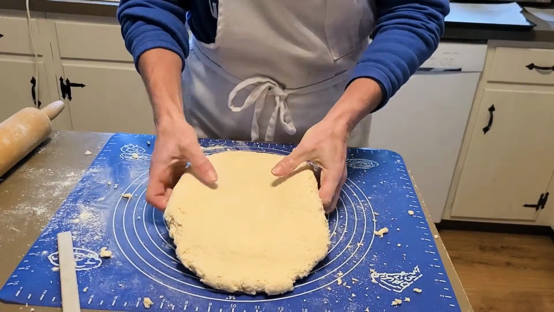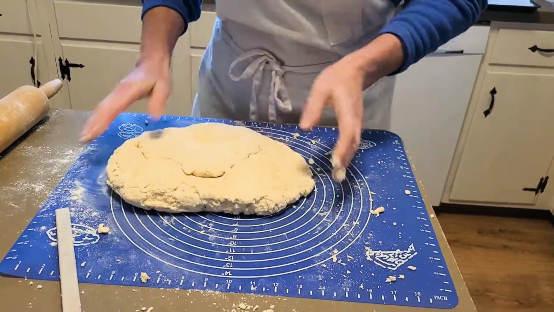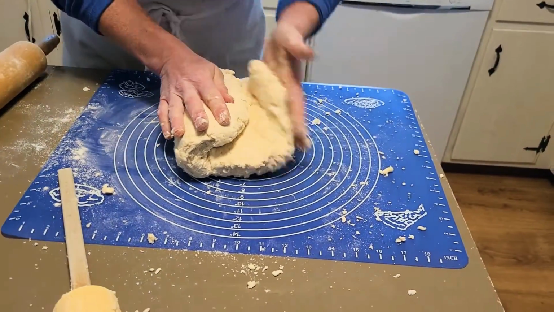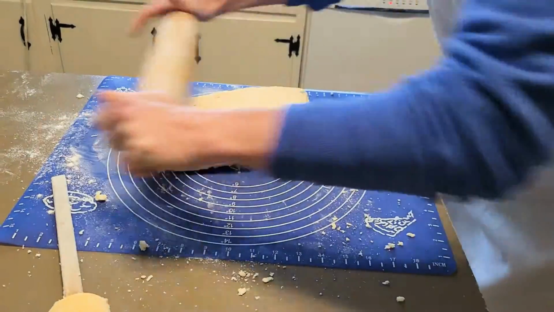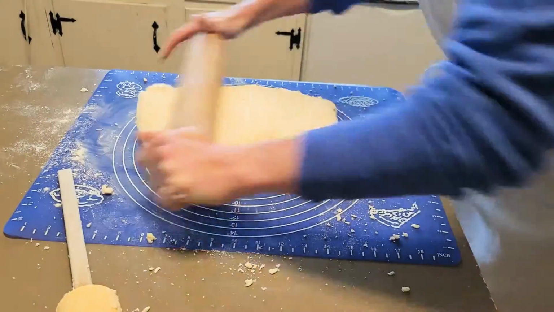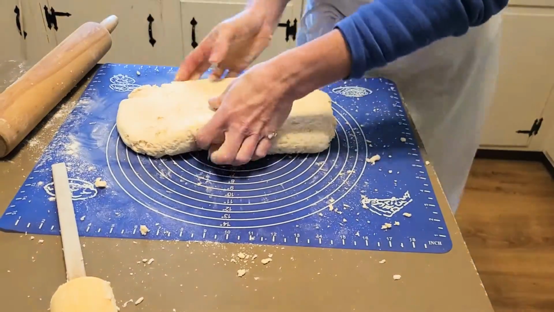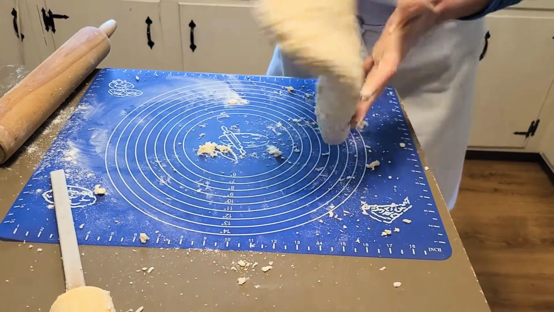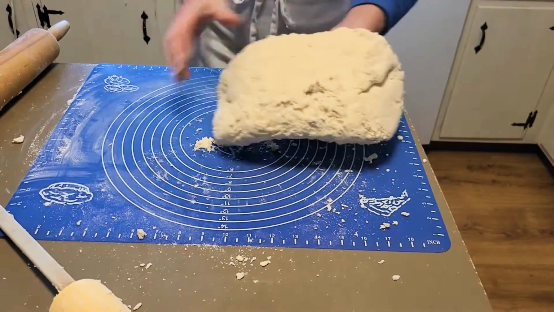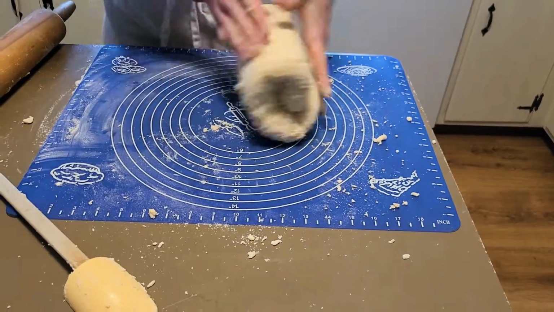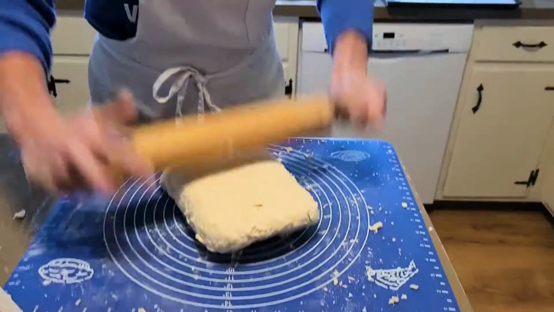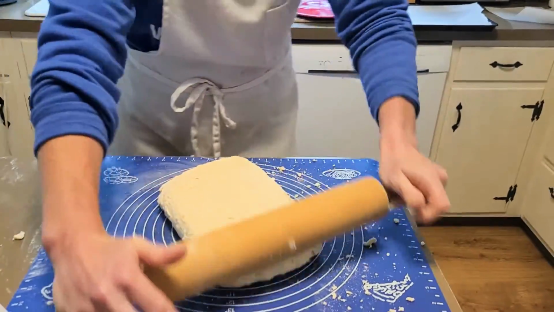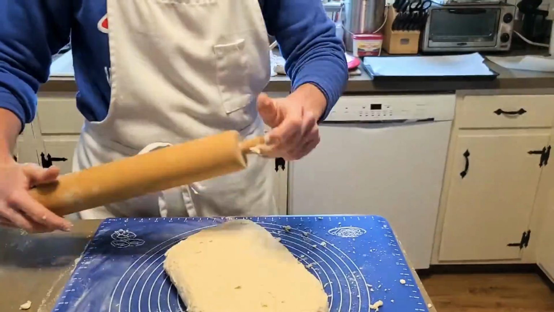All right, so this will be our last roll out here. Okay. And at this point, we should be ready to start cutting biscuits. Okay, so we're going to come right back and show you how we're going to cut biscuits.